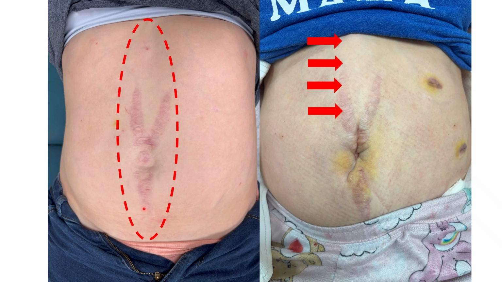Immediately after surgery, what you note, there is a ridge that has formed, and this ridge is from additional skin that has been stretched over many years, which now protrudes out as the underlying muscles that were separated from each other are brought together and sutured together.